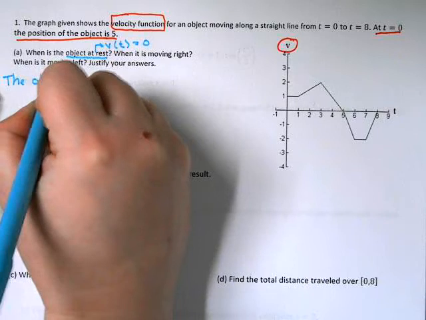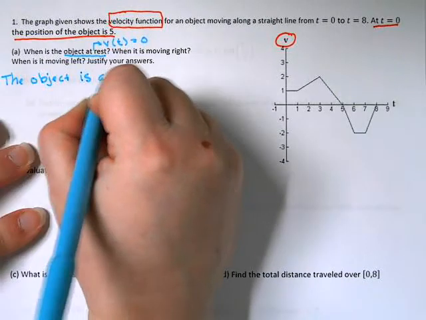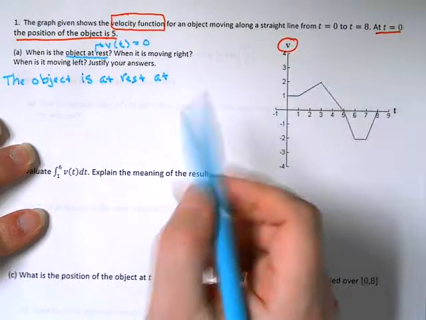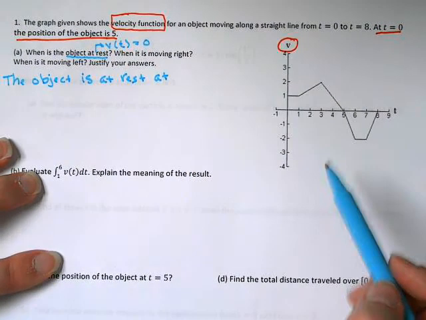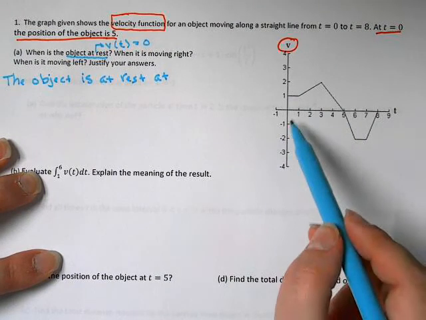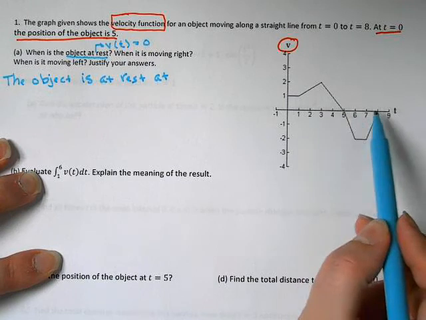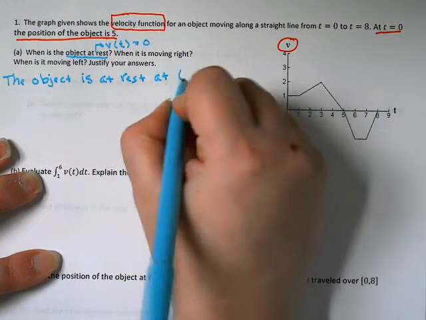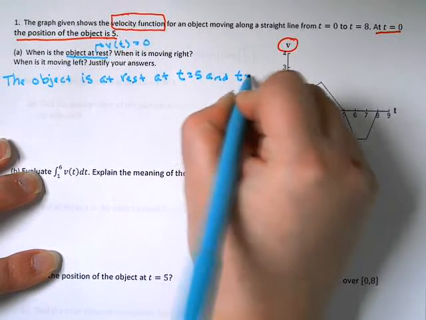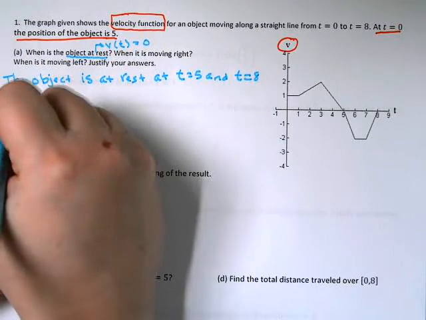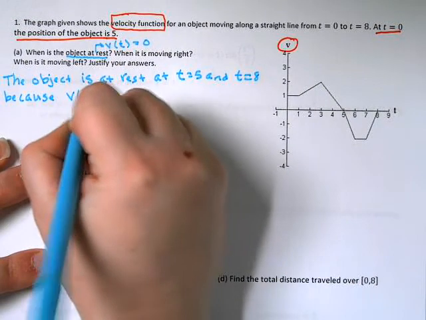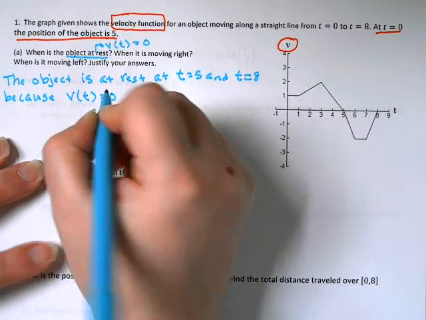So the object is at rest at, well, let's figure out where the velocity is equal to 0. Since this is the velocity graph, all I need is the x-intercepts, which means the velocity is 0 at t equals 5 and t equals 8, because the velocity equals 0 at these values.